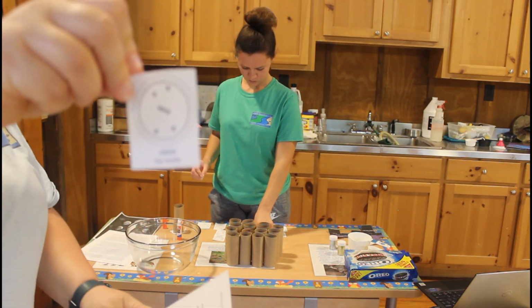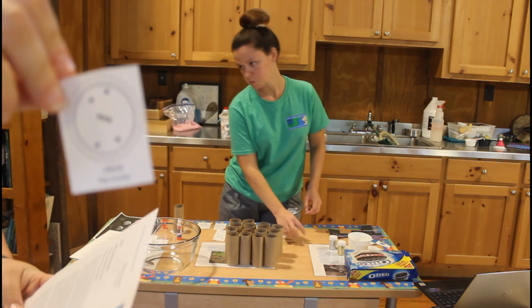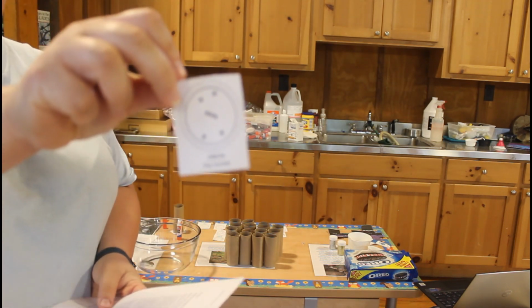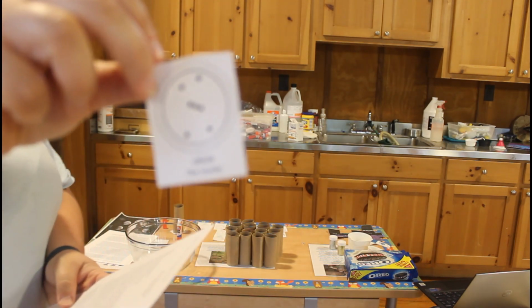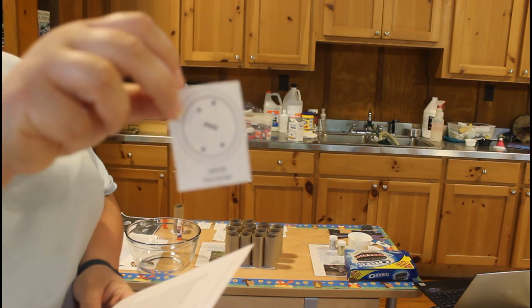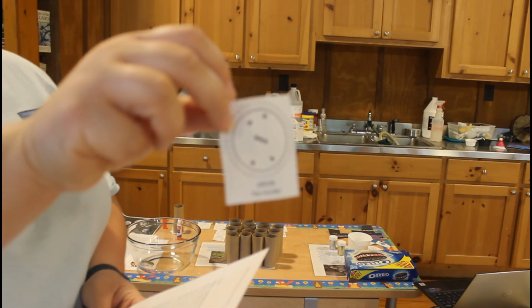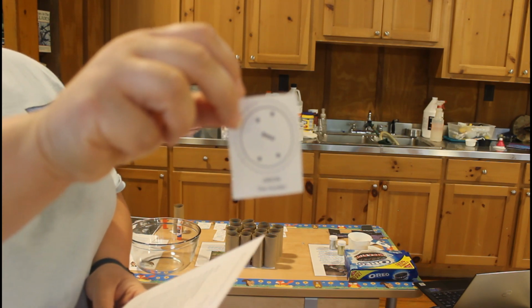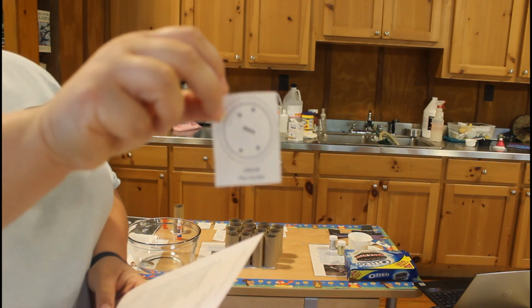Alright, so next is Orion. Orion is one of the brightest and best known constellations in our night sky. It lies on the celestial equator. Orion has also been known since ancient times. The constellation is known as the Hunter and is associated with one in Greek mythology.